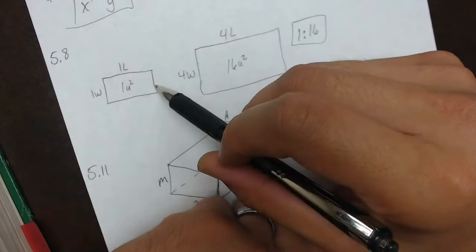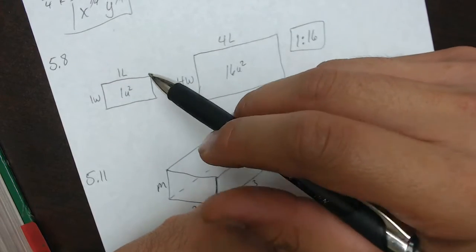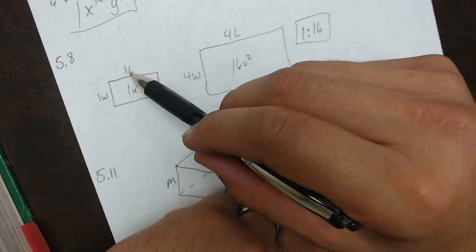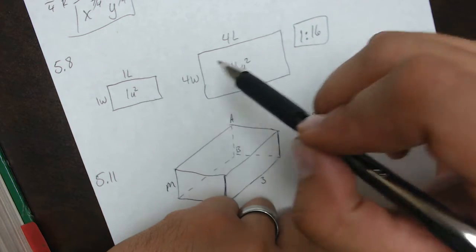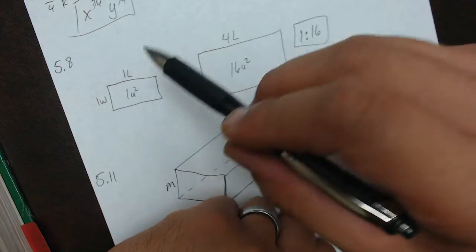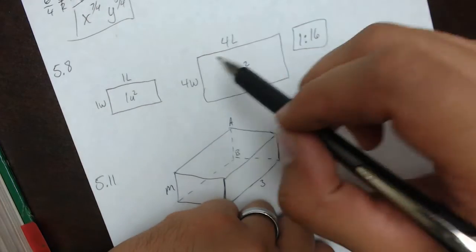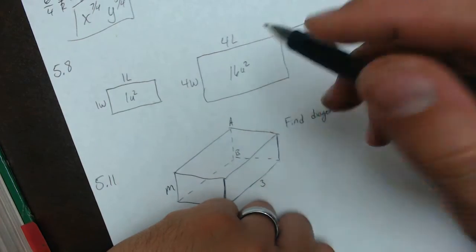And what you'll notice is that in similar polygons, that will always be true. The ratio of area to area will be the ratio of side to side squared. Or I'm sorry, it would be the ratio of one side squared to the other side squared.